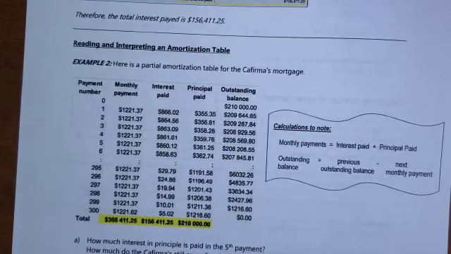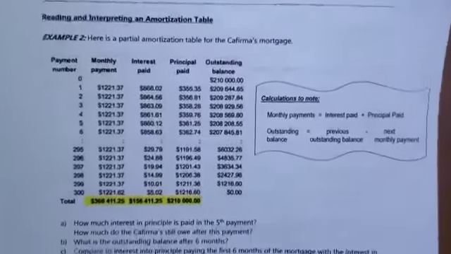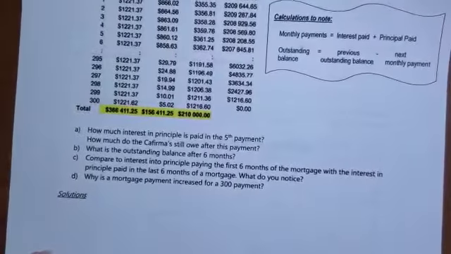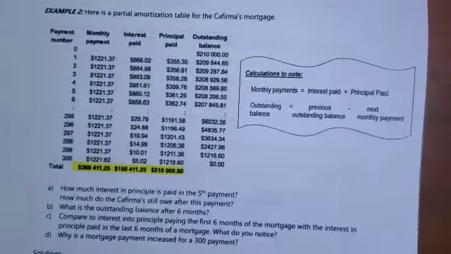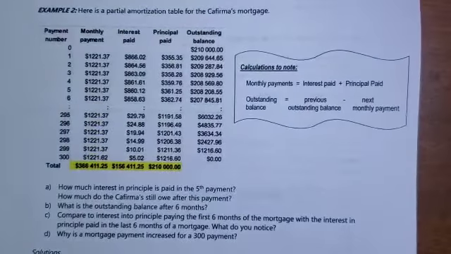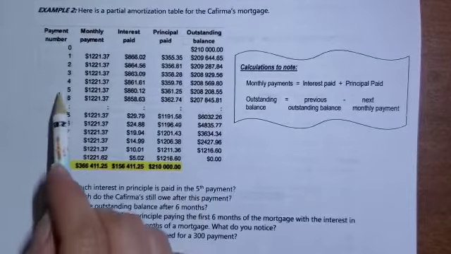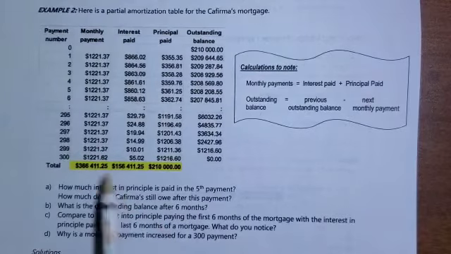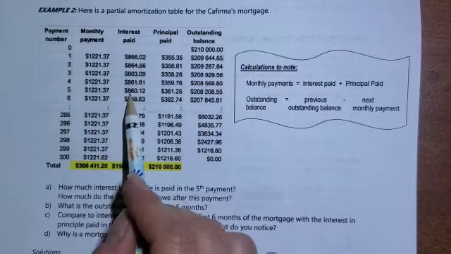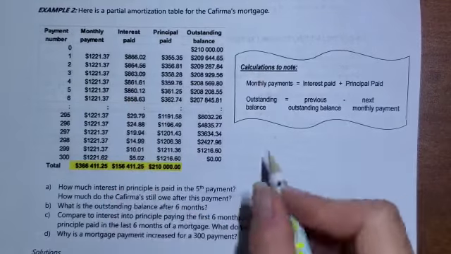So let's look at a few of these questions. How much interest and principal is paid in the fifth payment? If we look at our fifth payment here, it's asking for interest. So in interest, we paid $860.12.